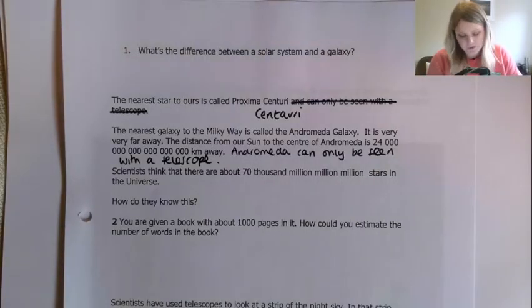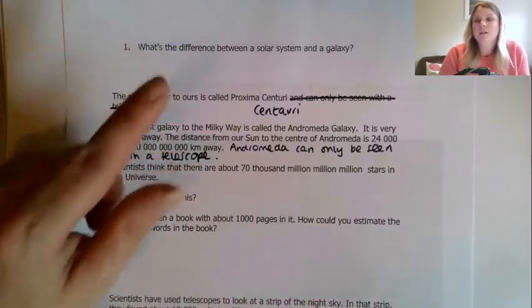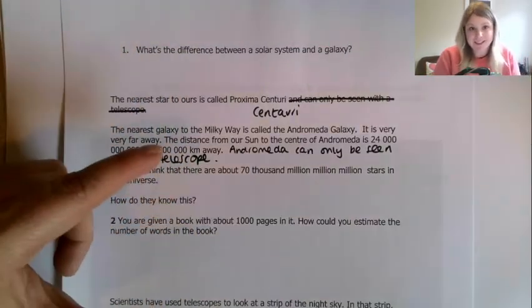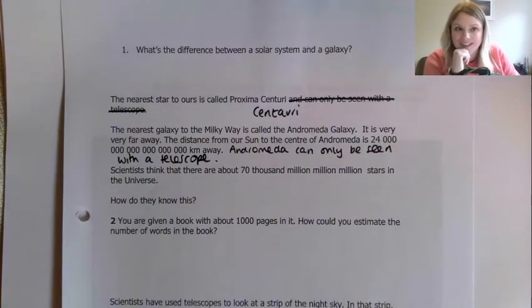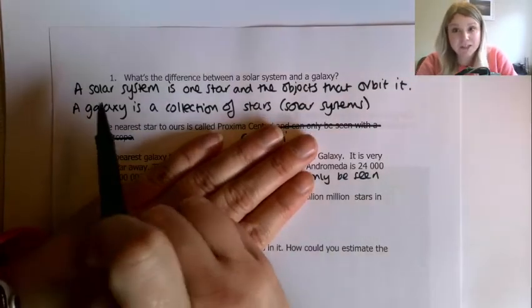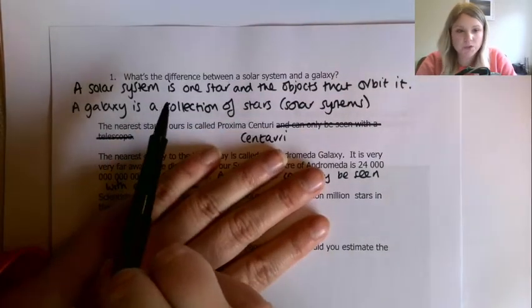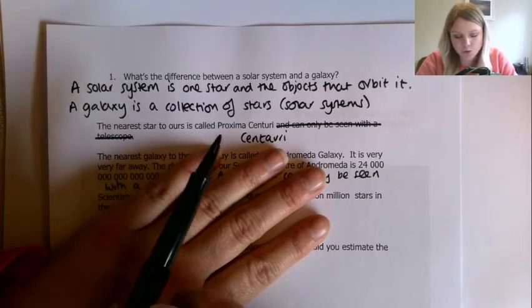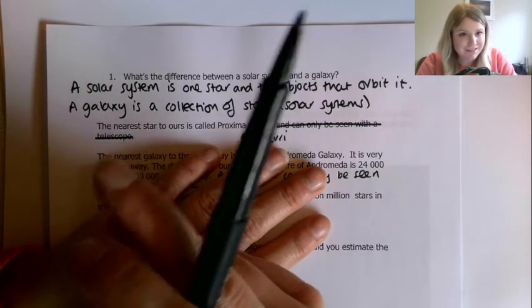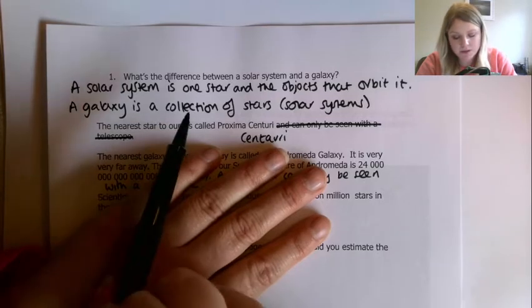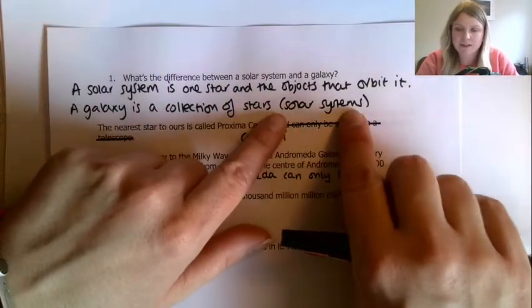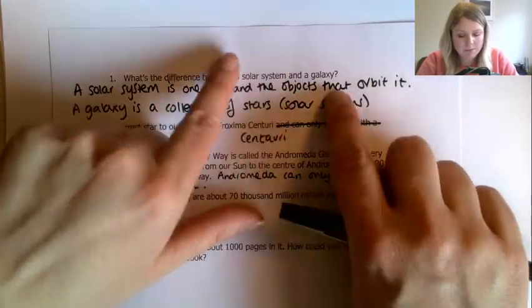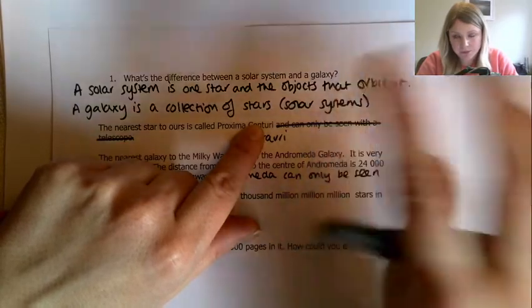Okay, turn over to 159 for me. You can see here there's a couple of mistakes we're going to have to fix, but first of all, let's answer this. So what's the difference between a solar system and a galaxy? So before I tell you, have a wee think about what that is, and then we will write it in. Okay, so here's how I've worded it. A solar system is one star and the objects that orbit it. So most of those objects will be planets, but some won't. So a solar system is one star and the objects that orbit it. A galaxy is a collection of stars, and then I've put in brackets there solar systems to hopefully make the connection between those two. Okay.